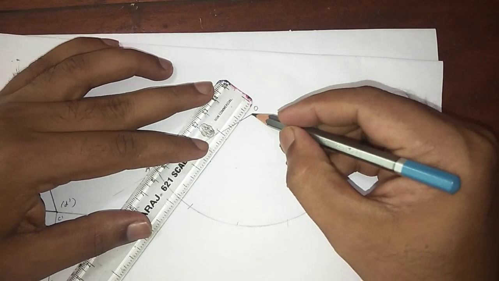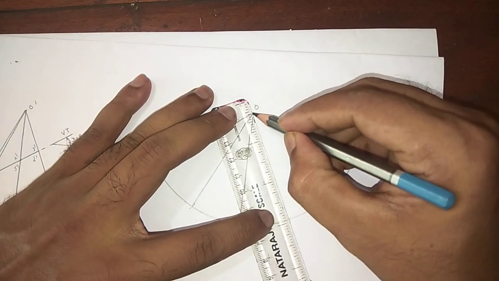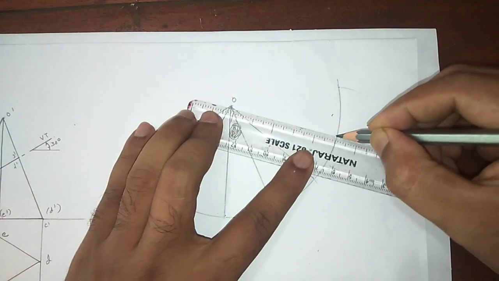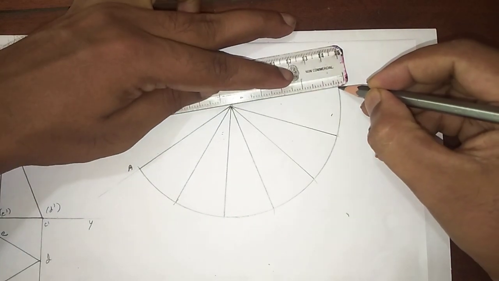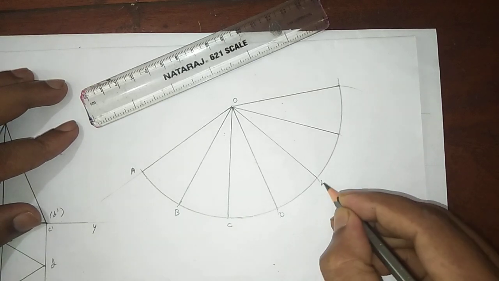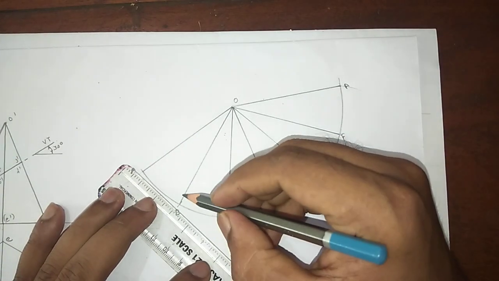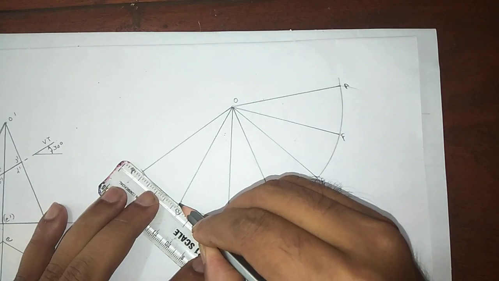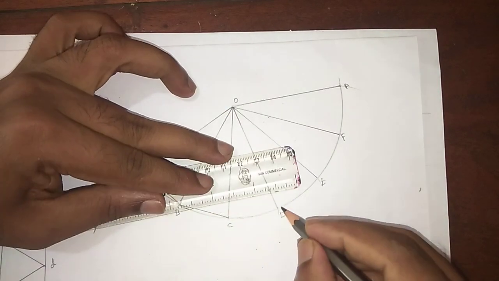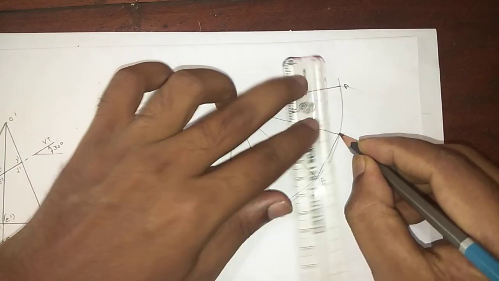Now we need to draw all the slanting edges, connect all the slanting edges, and give the names A, B, C, D, E, F and again A. And it's a hexagonal prism, so we need to draw a straight line on the base portion: A and B, B and C, C and D, D and E, E and F, F and A.